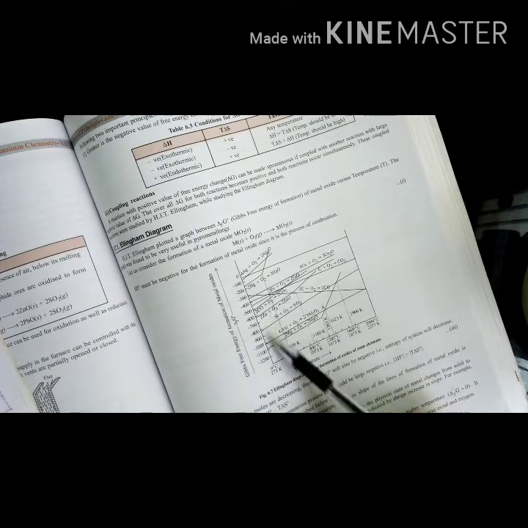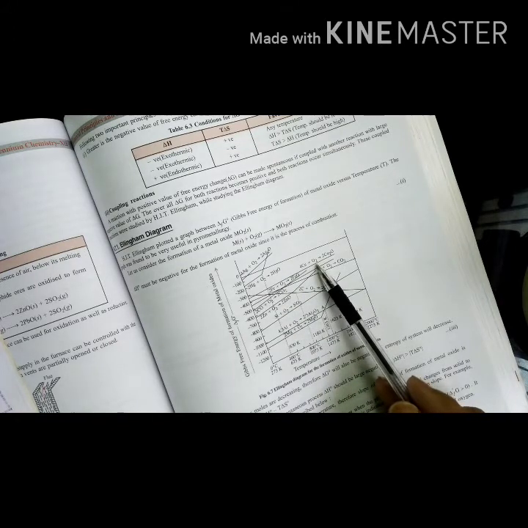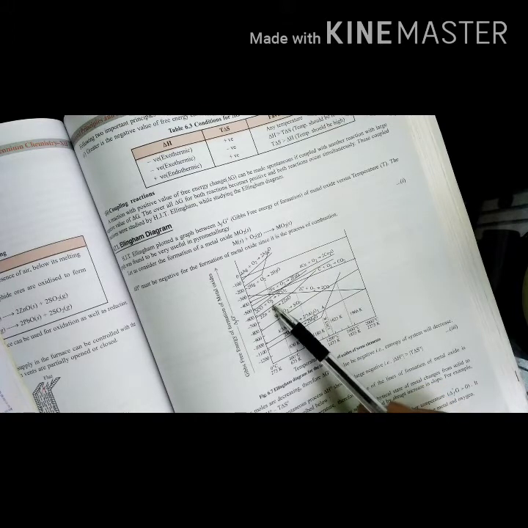For example, aluminium can reduce zinc oxide, iron oxide, and copper oxide more readily than zinc.